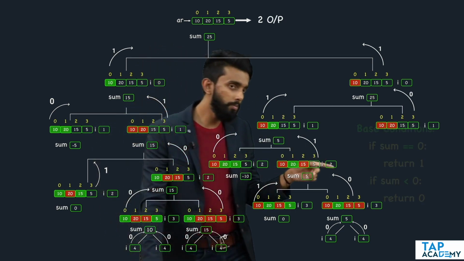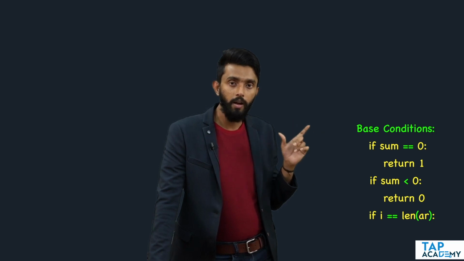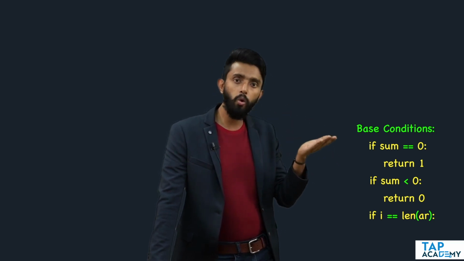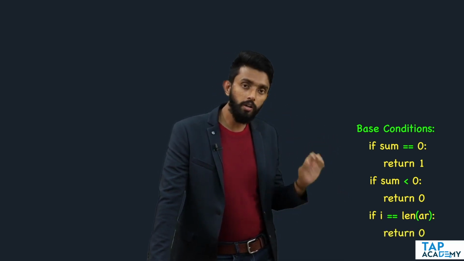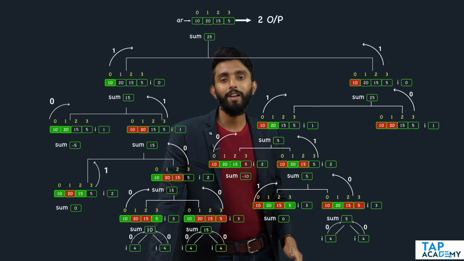So how will you do that? Simple. If I is equal to the length of AR, then it means that you have gone outside the boundary, which means return 0. 0 means invalid. These are the 3 base conditions. I hope it is clear to everyone.